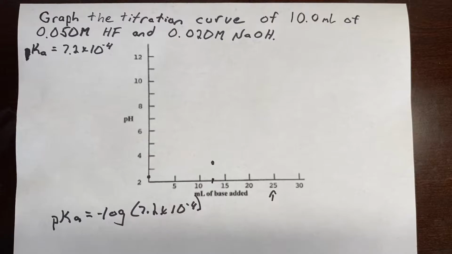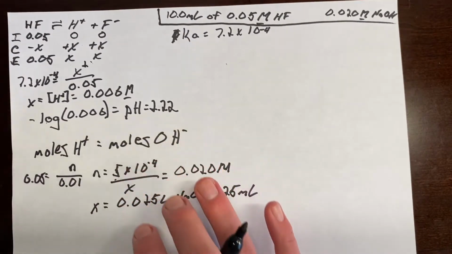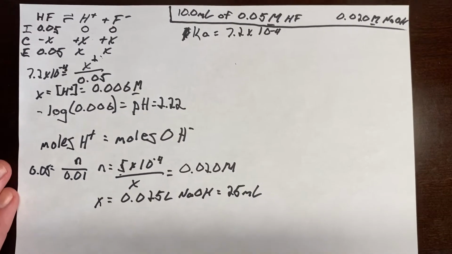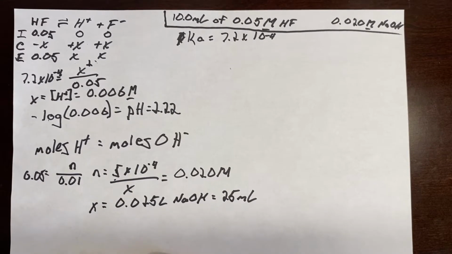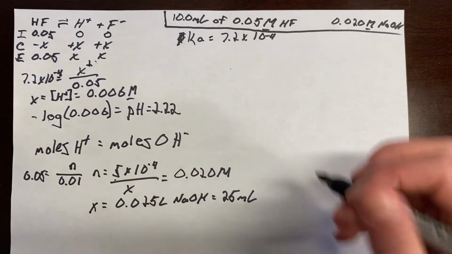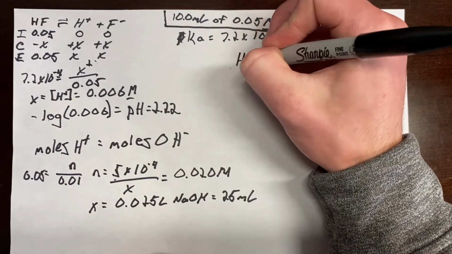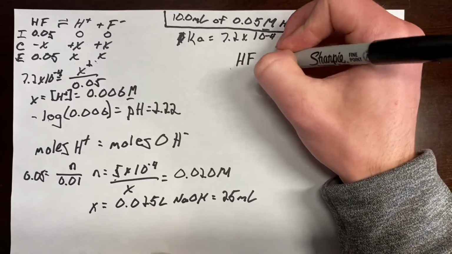All right, now we will find the pH at the equivalence point. Okay, so to do this is actually pretty tricky. Since we know the moles are going to be equal, we're going to set up our net equation.